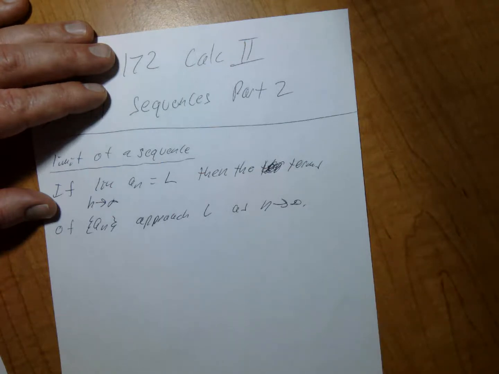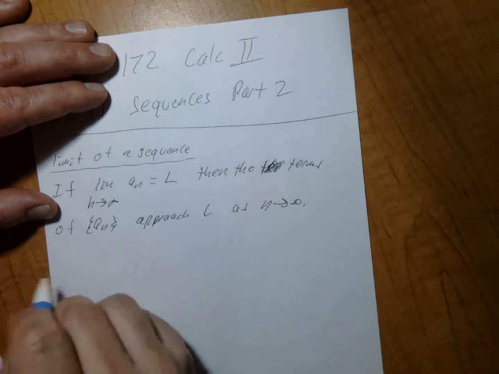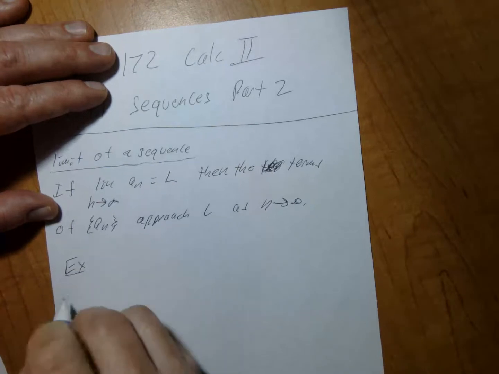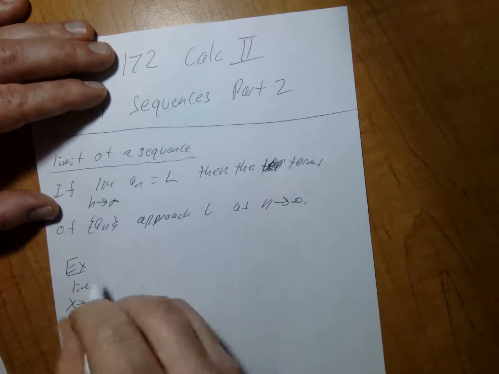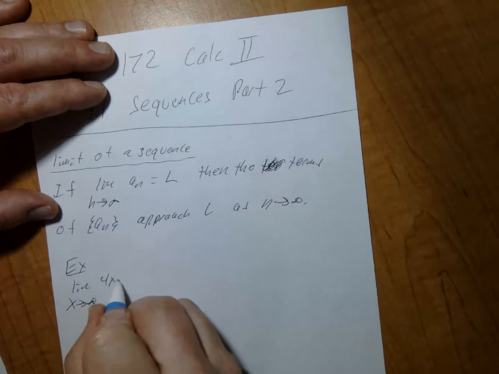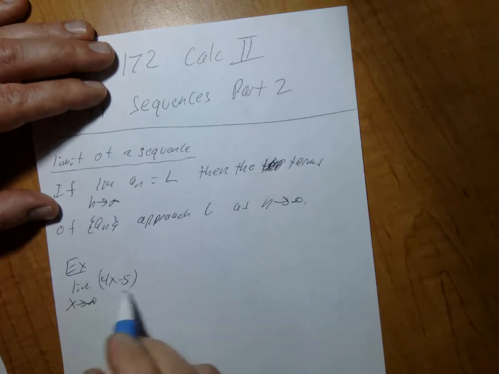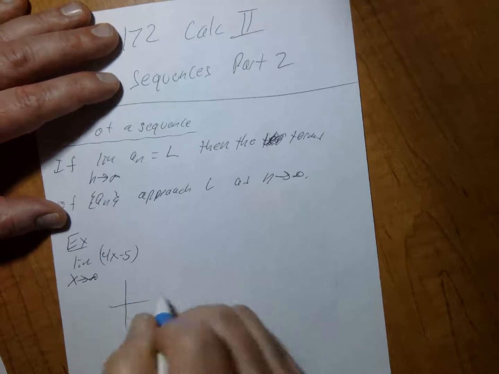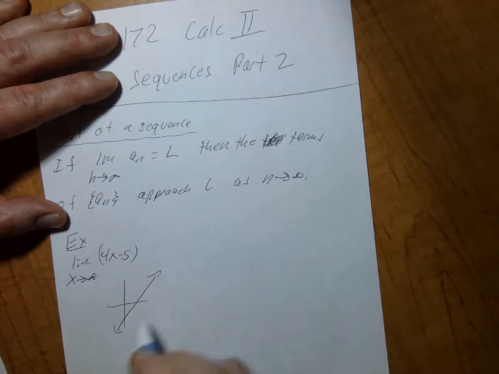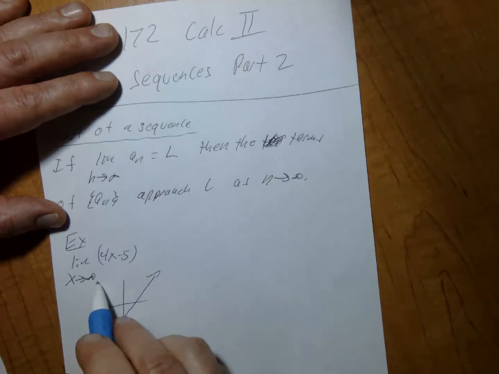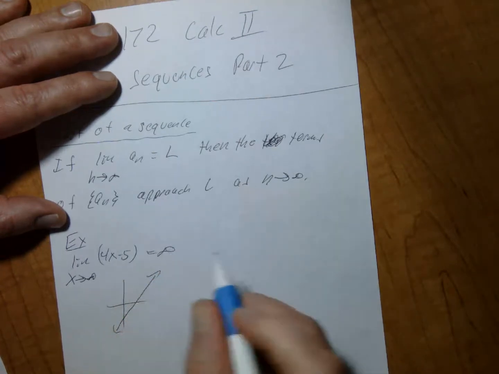Positive integer values. So, for example, let's quickly look at the limit as x goes to infinity of something like 4x minus 5. What we're talking about here is a whole function, a nice line. Now, obviously, this is going to diverge, because as x goes off to infinity, this goes off to infinity.